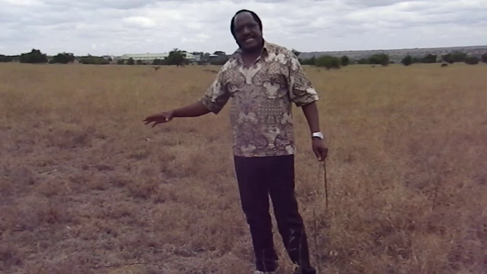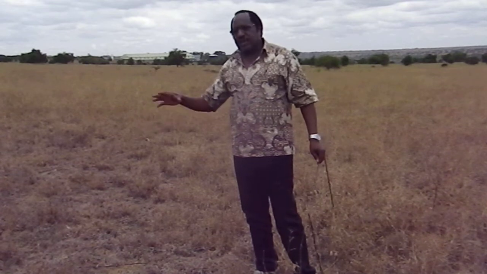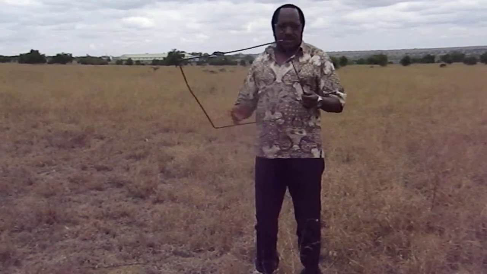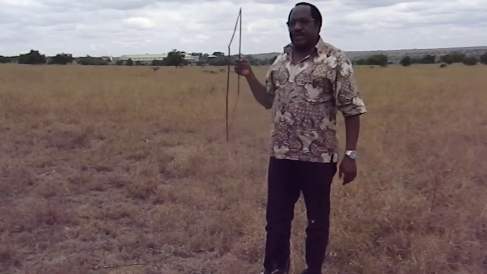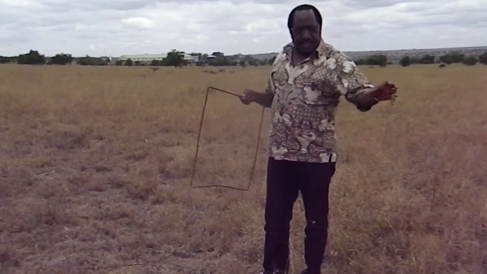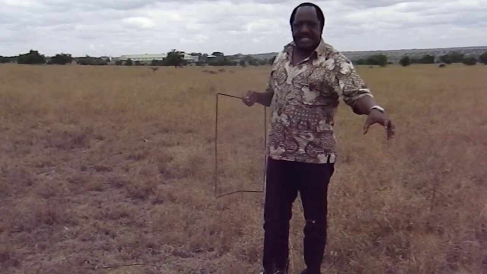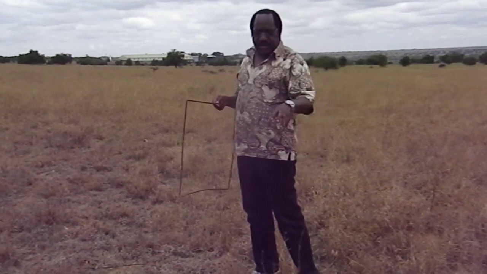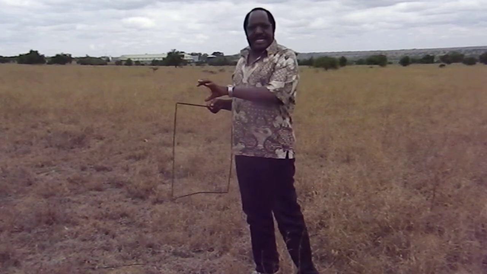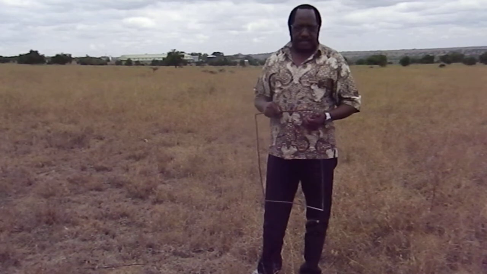Others will require large quadrats based on their vegetation structure. So how do you select the size of the quadrat? I know we learned this in class. We start with the smallest, we take the vegetation, we go to the second, we take vegetation, until the vegetation becomes constant, that you do not get any new species within the new size of the quadrat you have used.